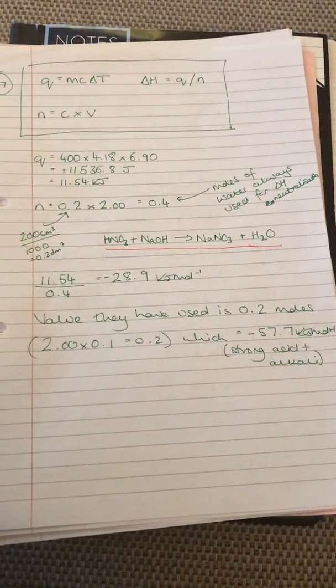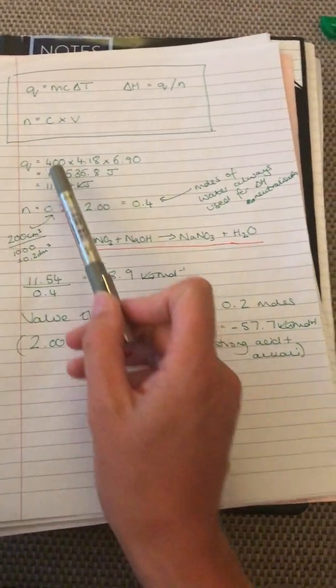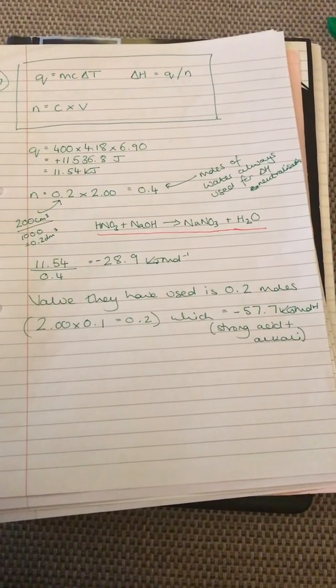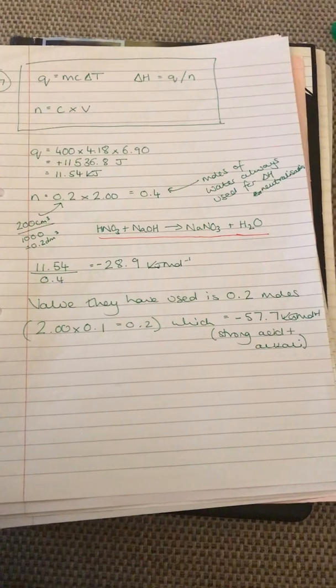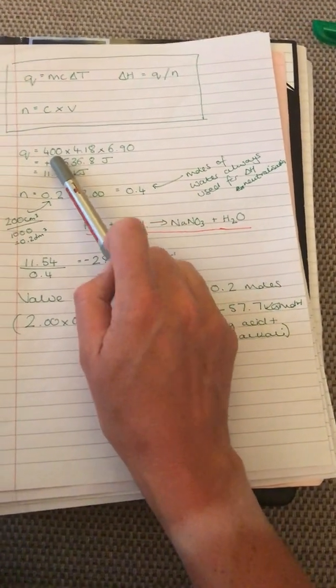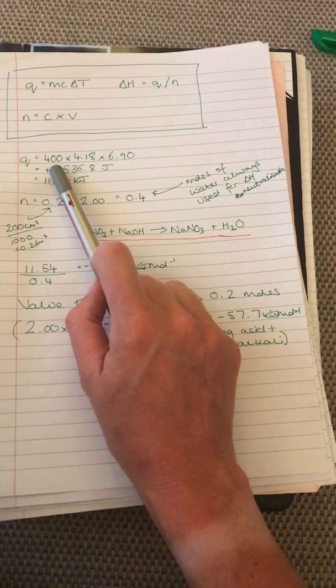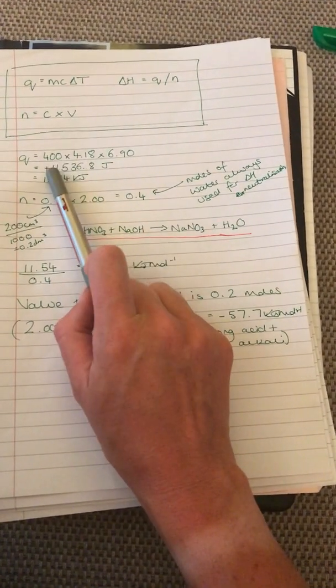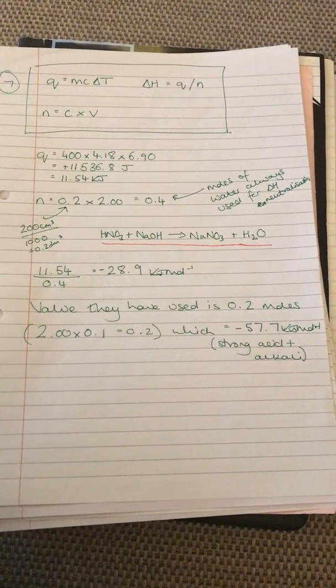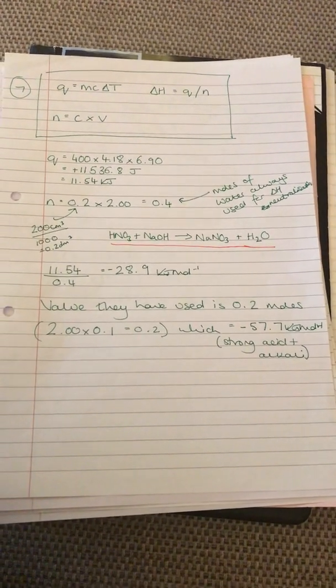So to calculate Q, we have our mass here. For enthalpy of neutralisation, we use the total mass of the acid and the alkali combined. We assume a density of 1 gram per centimetre cubed, and therefore centimetres cubed equals grams.